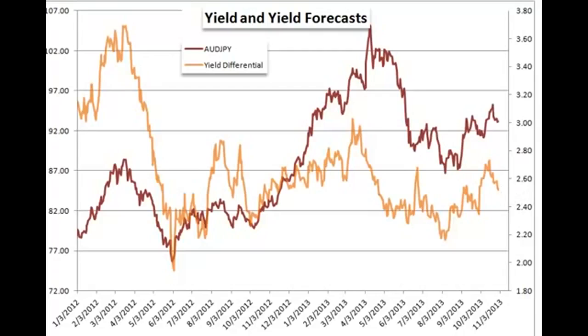Approximately 2.5%. That's a high level of return. If you do something like a euro yen, it's essentially zero. So this is a very significant rate of return. And a frequent question that comes up to me is, why doesn't the Aussie yen just continue to rise as the interest rate is already clearly very high?